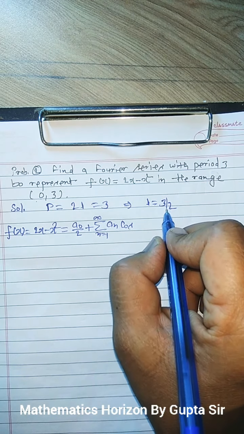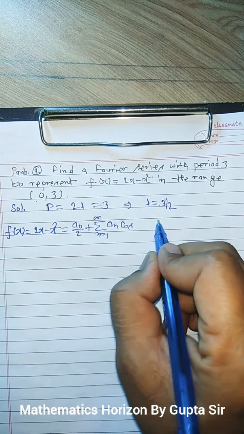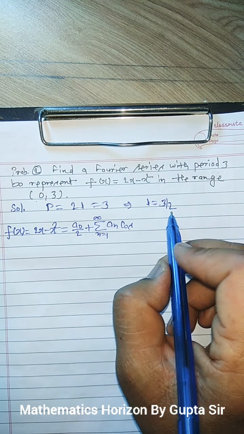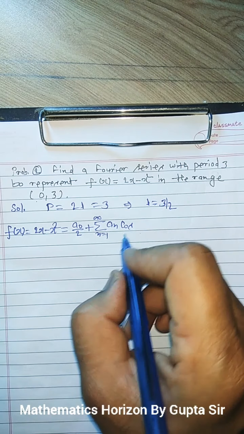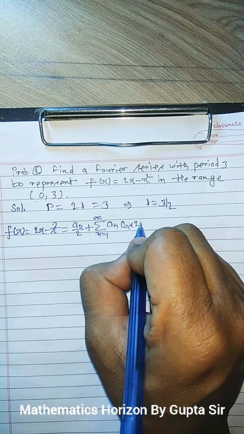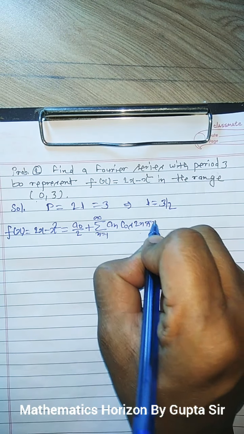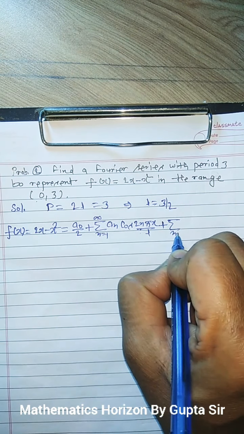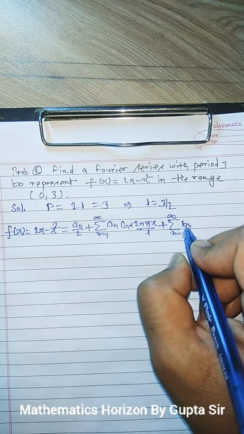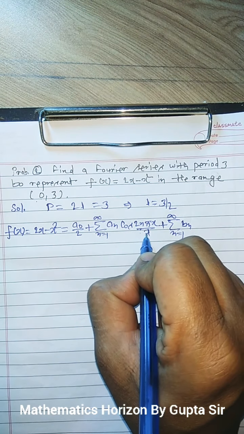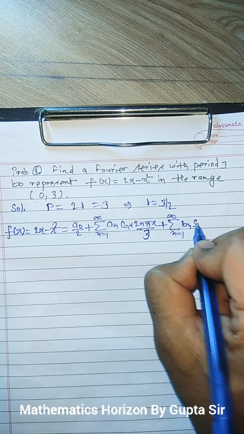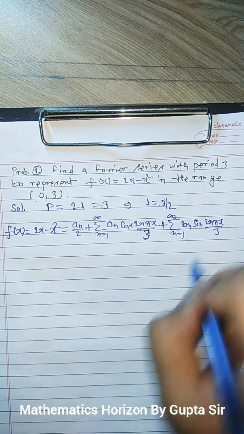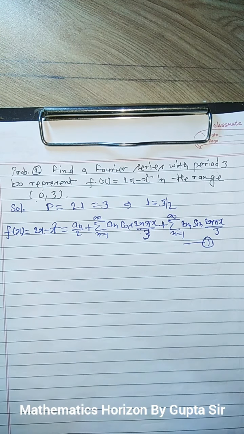Here l equal to 3 by 2, so when we put l equal to 3 by 2, this 2 will go to the numerator, and we have cos 2n pi x upon 3, plus summation n equal to 1 to infinity bn sin 2n pi x upon 3. And suppose this is the equation number 1.